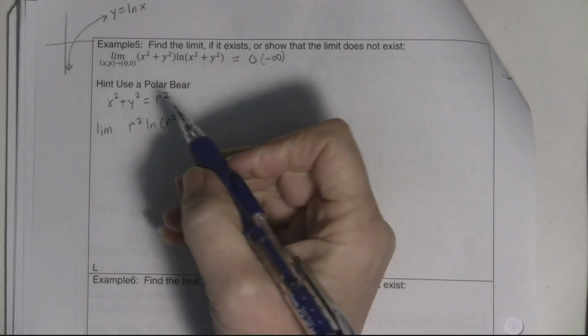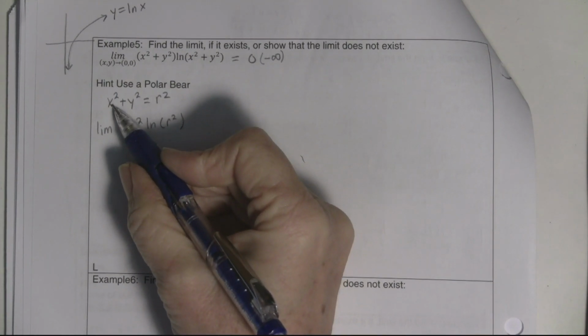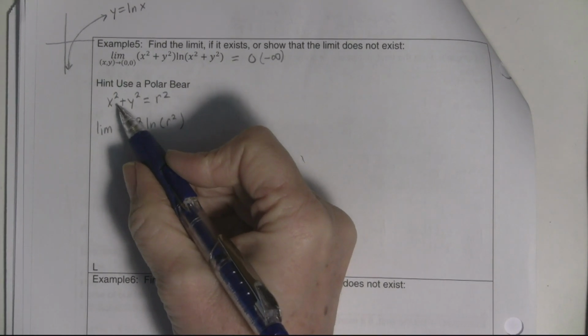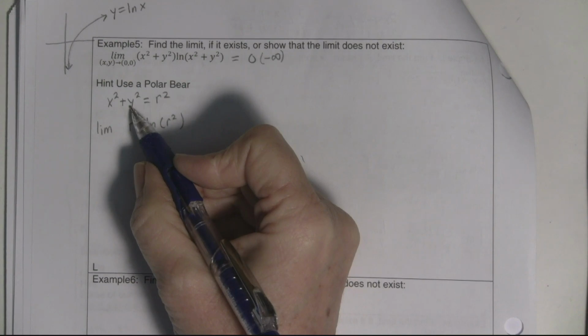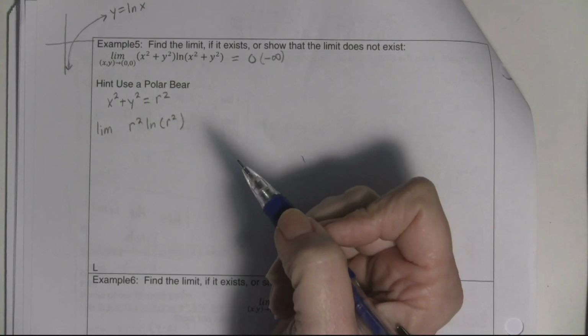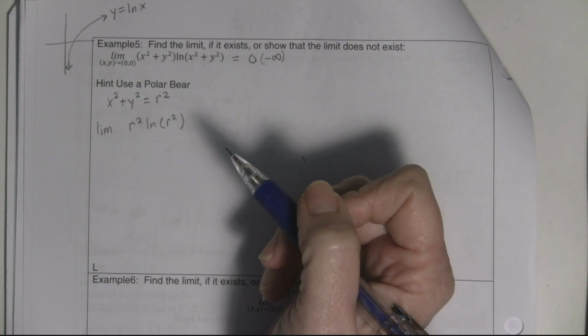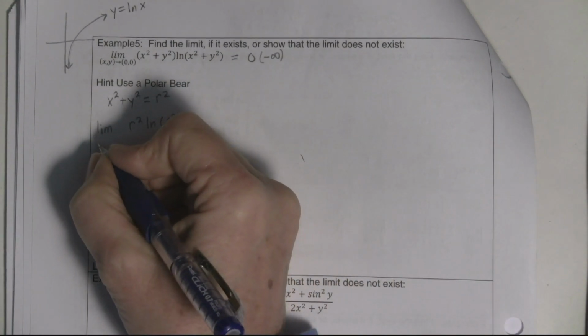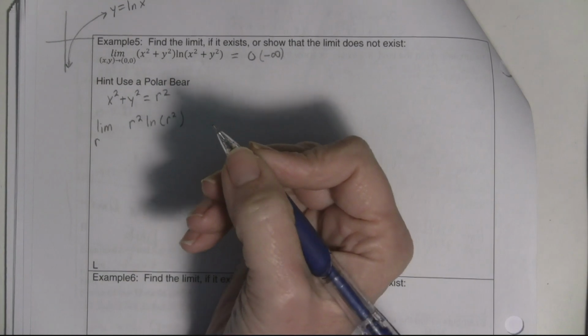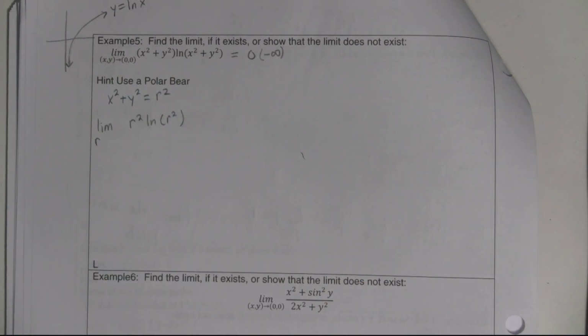So are you guys thinking about it? So x is getting closer to 0, y is getting closer to 0. So what's r getting closer to? I agree. It's getting closer to 0. Now, one more thing, just real quick, because this is going to be a little bit important to us too.